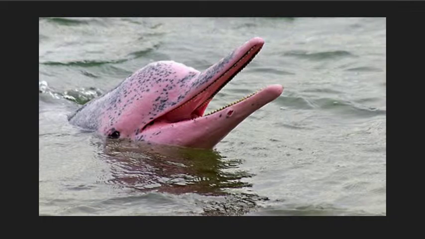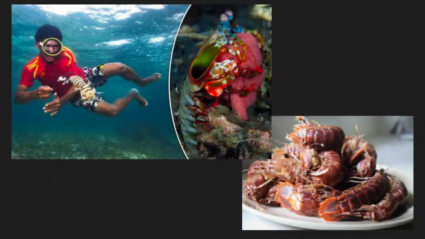If you look at this slide, you'll see a man swimming with a mantis shrimp and a close-up of a mantis shrimp. Mantis shrimp are the most colorful animals in nature, as far as I know. And similar to the way color functions in nature, when you boil them down for your dinner, they actually change color into something completely different.